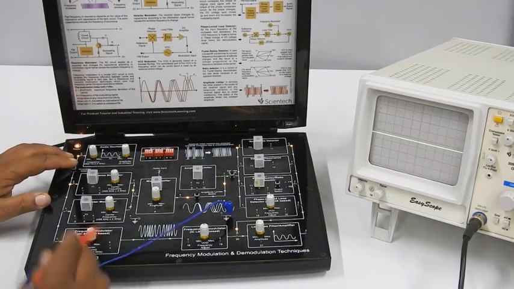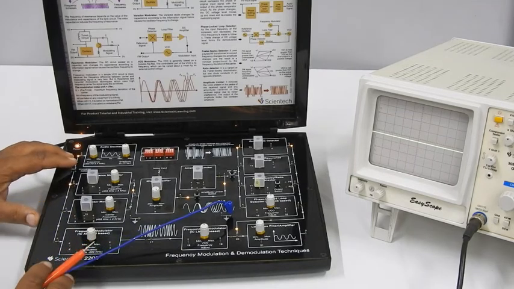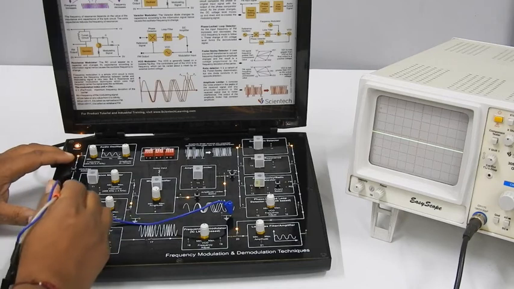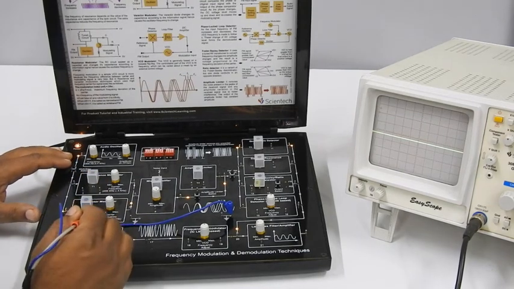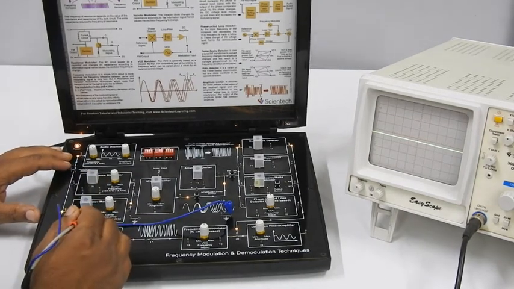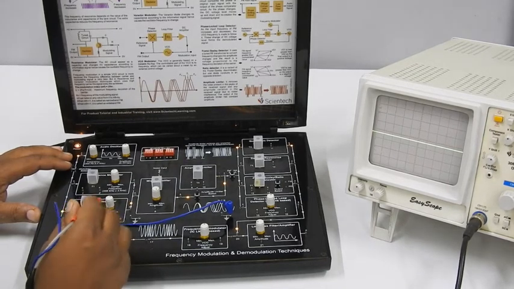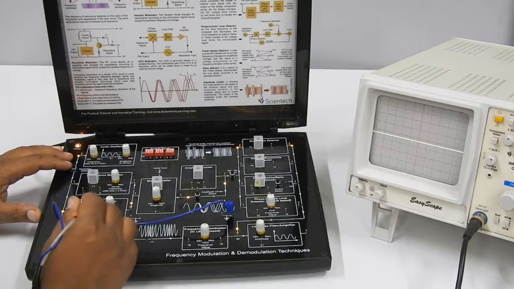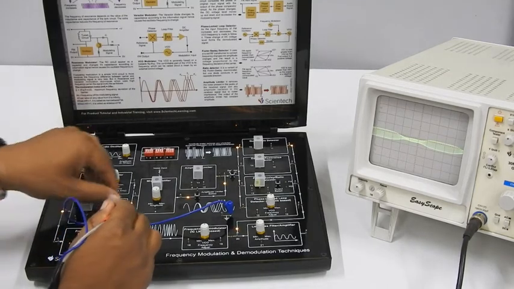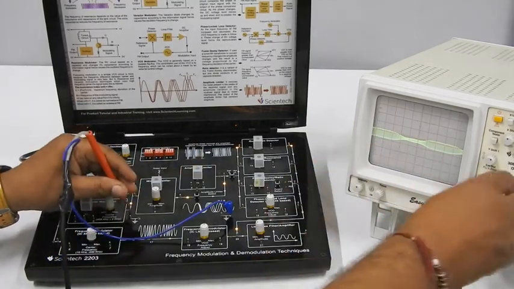By selecting this switch, you can select the next block, that is varactor modulator. This is also a carrier frequency of 458 kHz with plus minus 2 kHz accuracy. Again, there is a potentiometer given in this block to vary the carrier frequency.